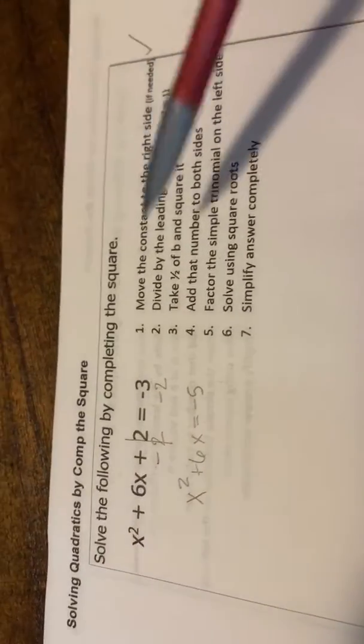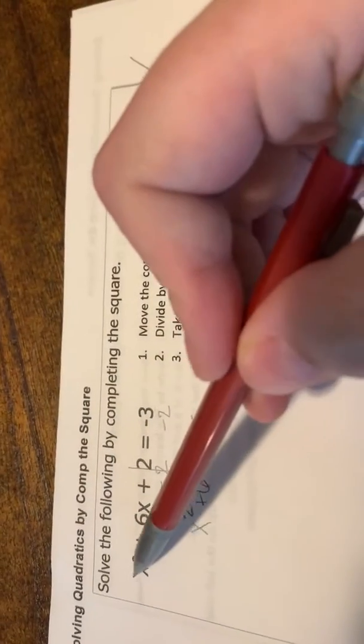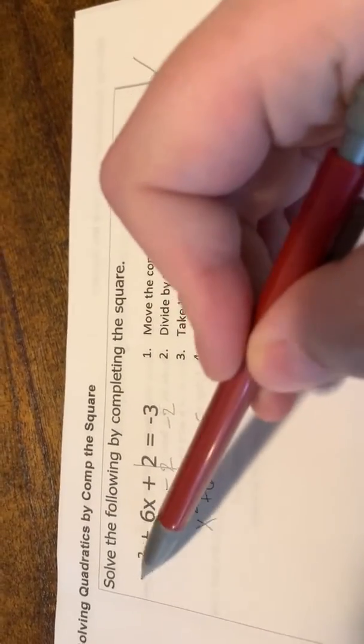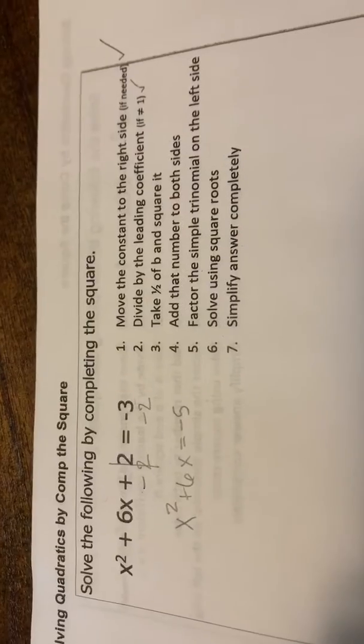Check. Divide by the leading coefficient if it isn't equal to 1. So our leading coefficient is the number in front of the x squared term. It's 1. I don't need to divide everything by 1, so check. If you want to divide everything by 1, you're welcome to.